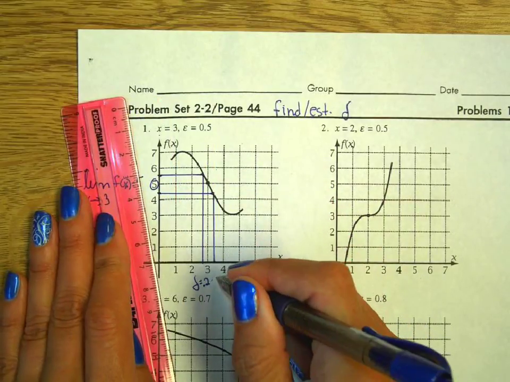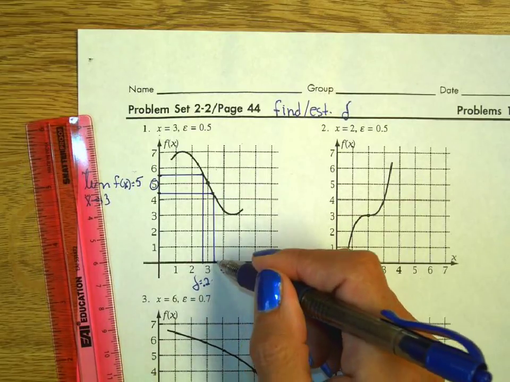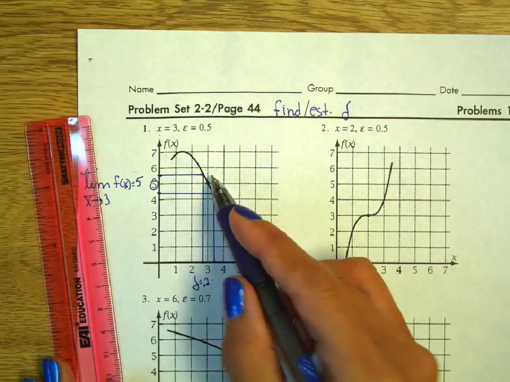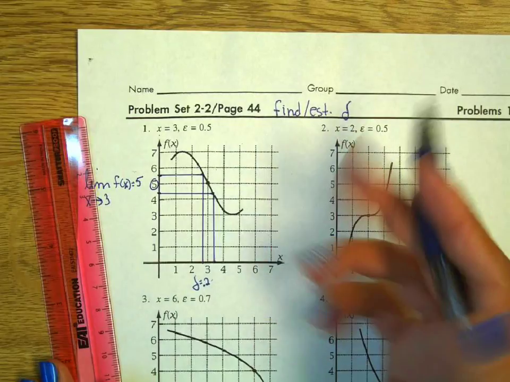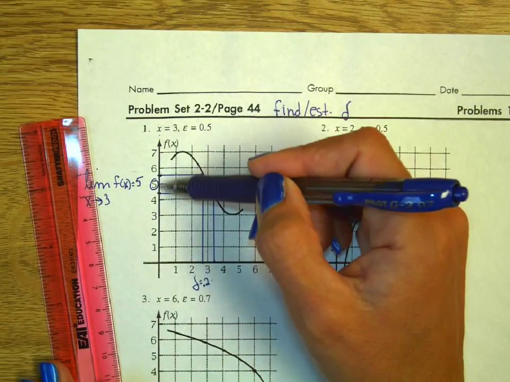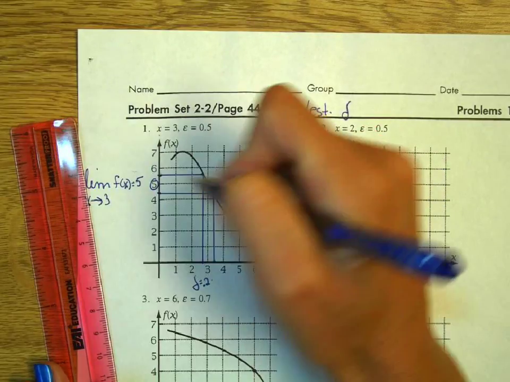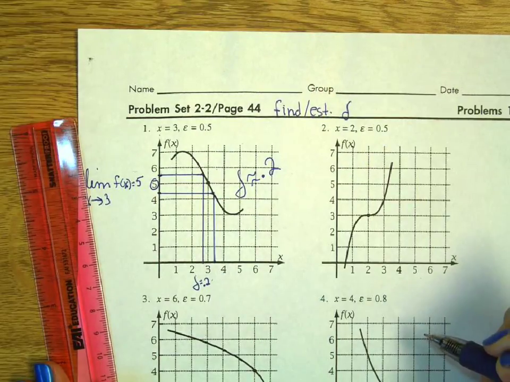And I see it does look symmetrical. So for this, I would estimate the delta to be about 0.2, maybe 0.3 if you estimated that. Then it all depends on how good and straight your lines are here. We're just looking for you to be in the ballpark and try to get a feel for what we're doing. So given this epsilon window, the epsilon was 0.5 away, so 0.5 above and below, estimate the delta. And I'm going to say delta is about 0.2 for this problem.